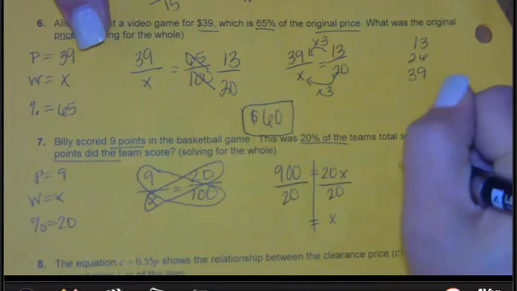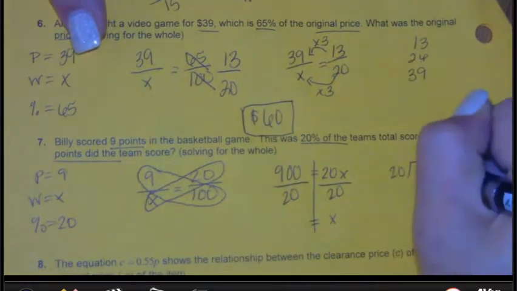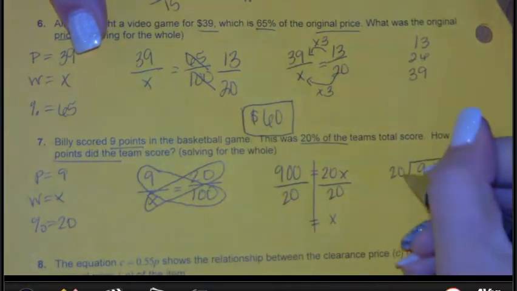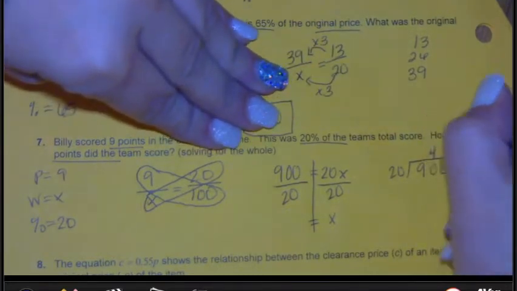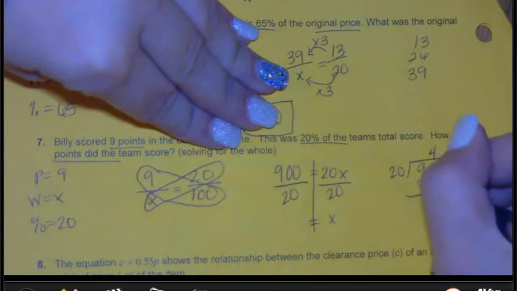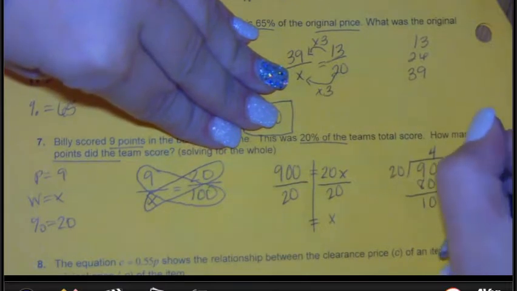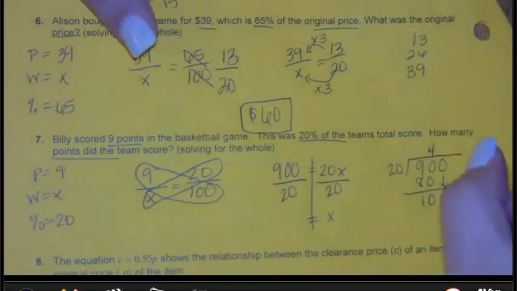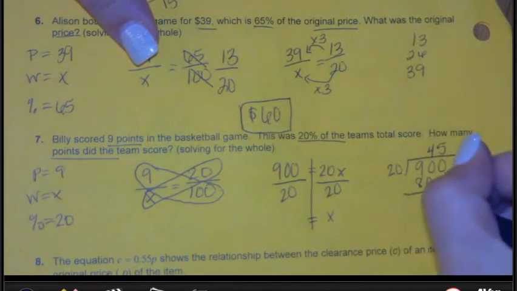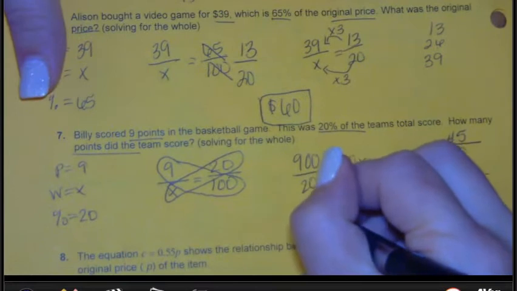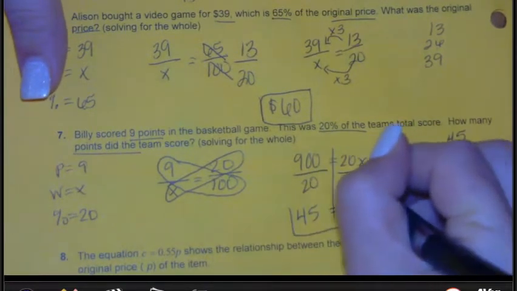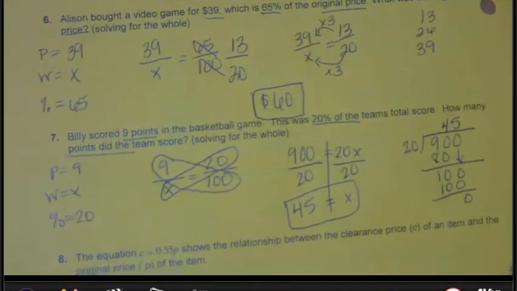To get x is going to equal 20 can go into 90, so 2, 4, 6, 8 can go in there 4 times. 1, 0, bring down the 0. Well, 20 can go into 100 5 times with nothing left over. So the team scored a total of 45 points.